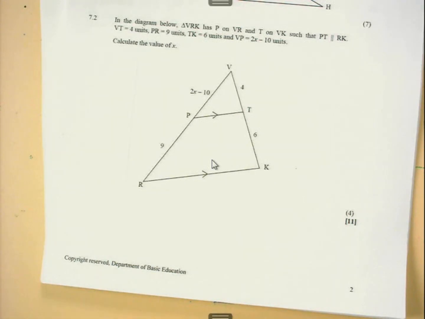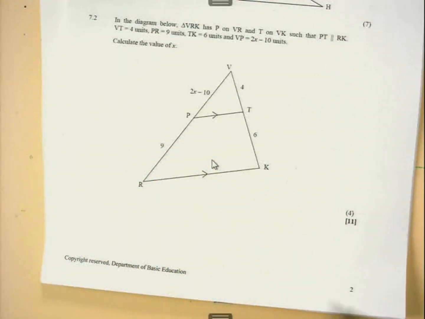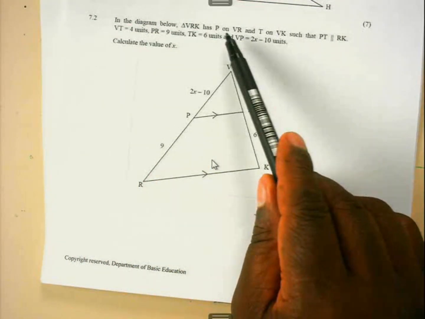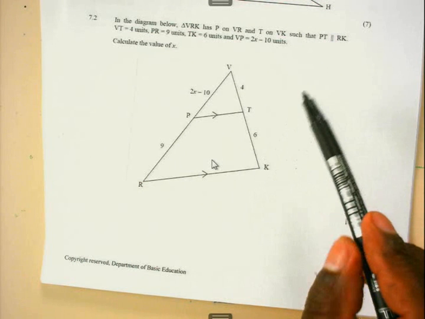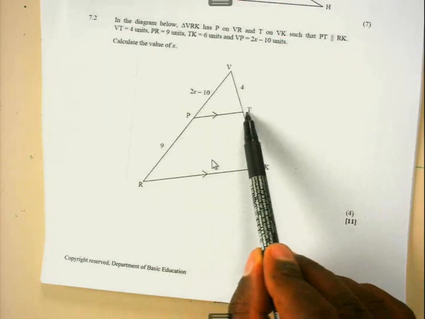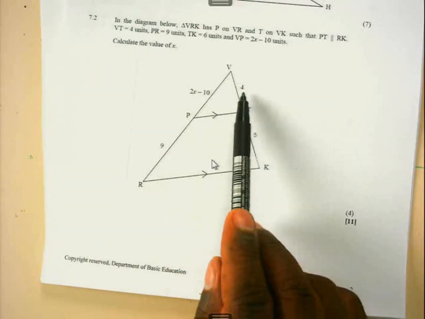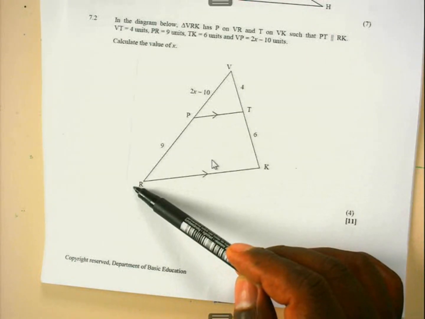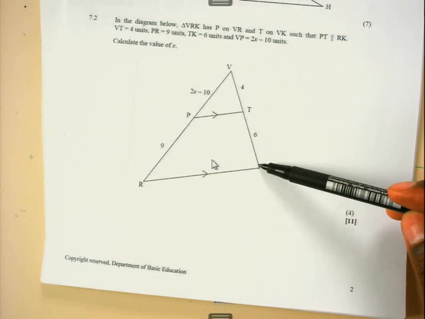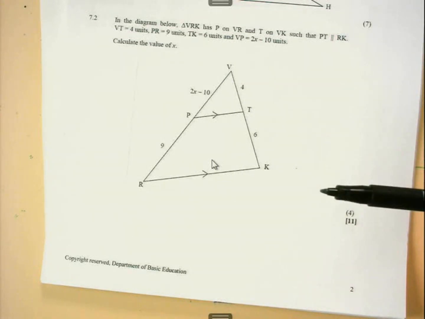7.2. Look at the exercise. In the diagram below, triangle VRK has P on VR, and T on VK, such that PT is parallel to RK. All the information is clearly marked. VT is equal to 4 units. PR is 9 units. TK is 6 units. And VP is equal to 2x minus 10 units. The first question: calculate the value of x.